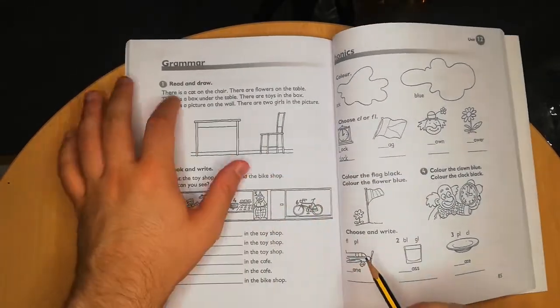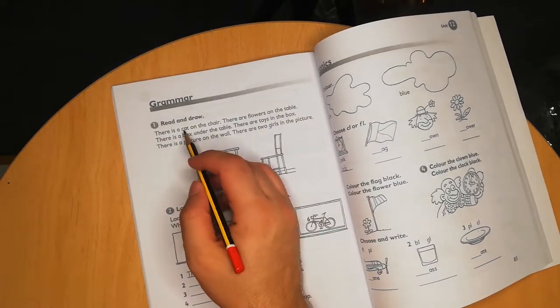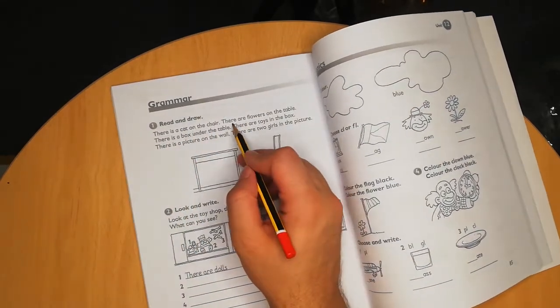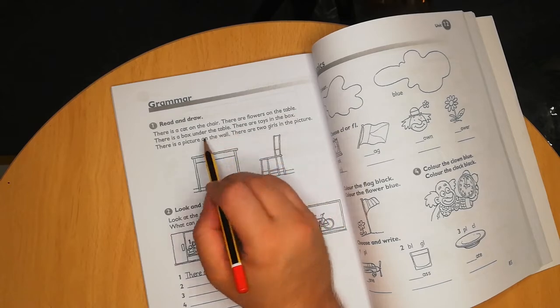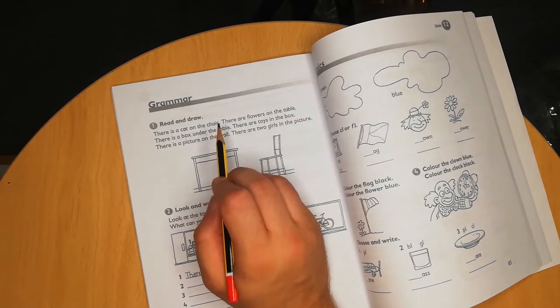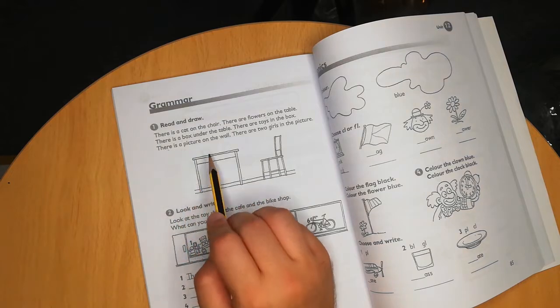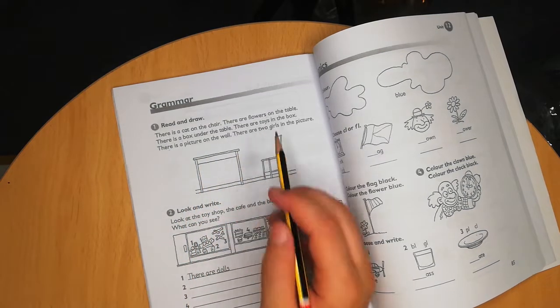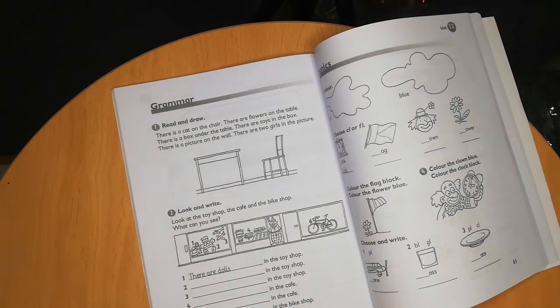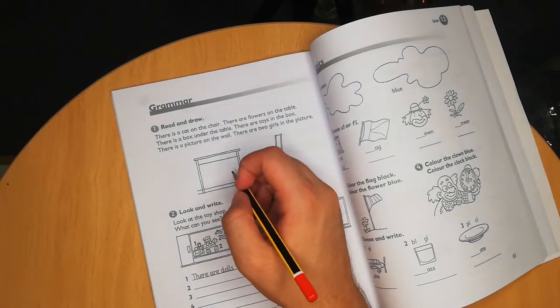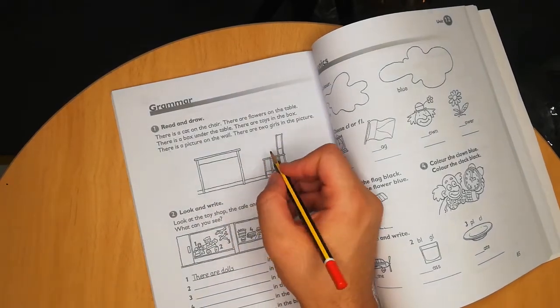Here, read and draw. There's a cat on the chair. There are flowers on the table. There's a box under the table. There are toys in the box. There's a picture on the wall. There are two girls in the picture. Okay? I'm just going to draw a couple of them, and you can do the rest as homework.